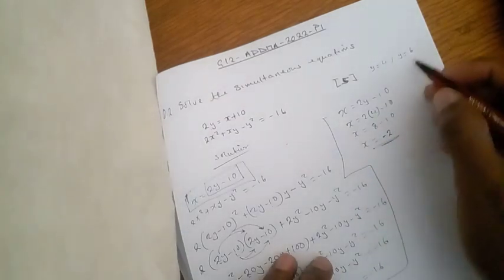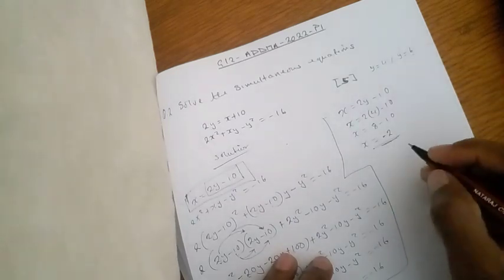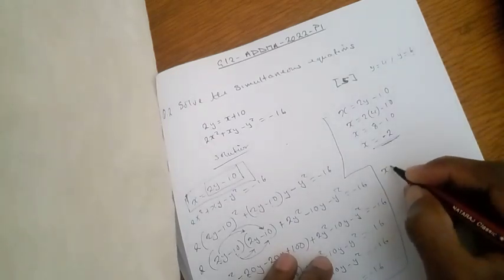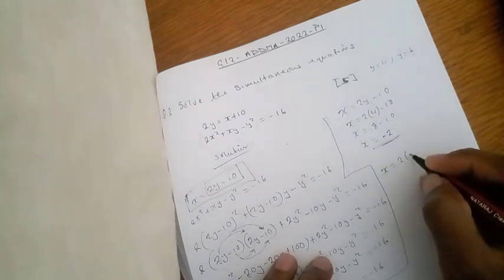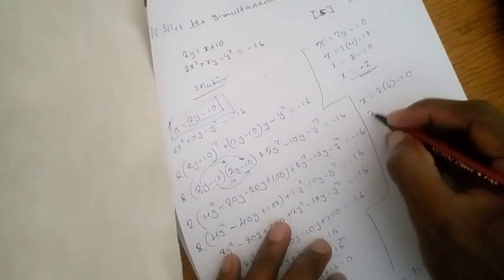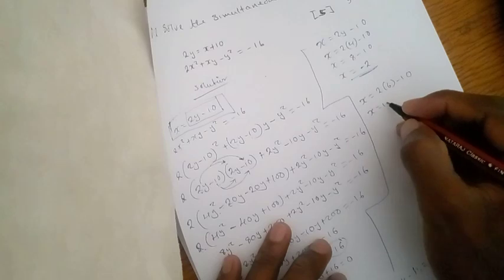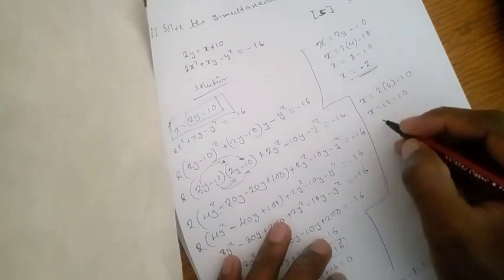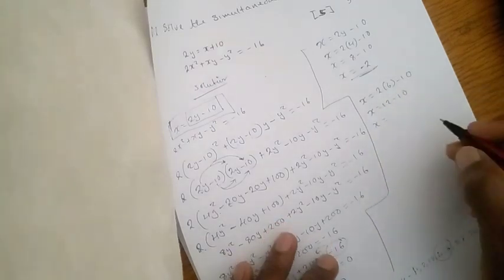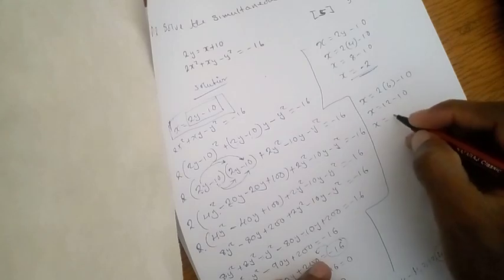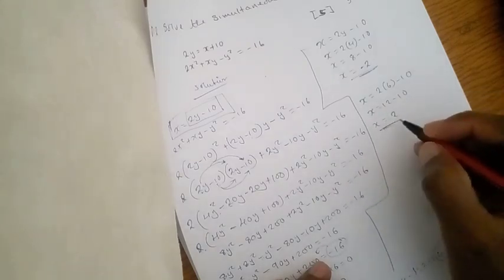Where there is y, we substitute the 6. So x is equal to 2 multiplied by 6 minus 10. So x is equal to 12 minus 10. What is 12 minus 10? That is positive 2. So we have found the two values of x.